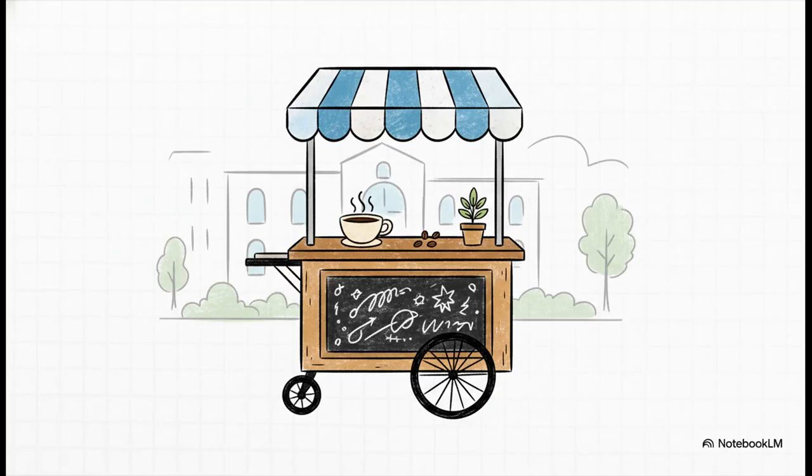Now, to keep this from getting too abstract, we're going to ground everything in a simple, tangible scenario. Let's imagine you've just launched a new artisanal coffee cart. You've got your costs, the beans, the milk, the cups, your time, and you've got your revenue from every single coffee you sell. This little cart is going to be our business laboratory for today.